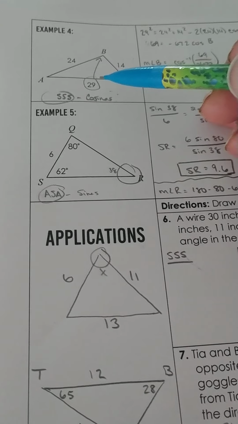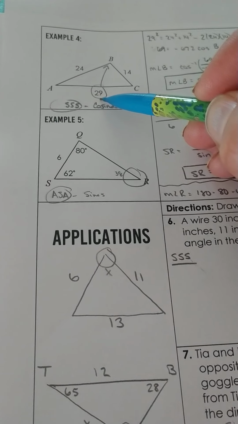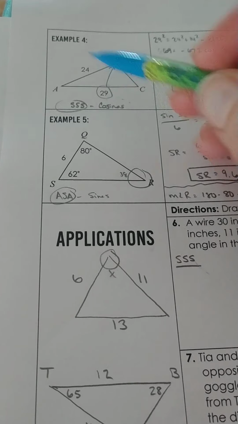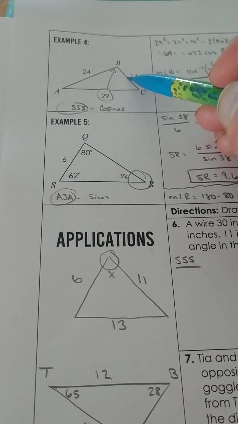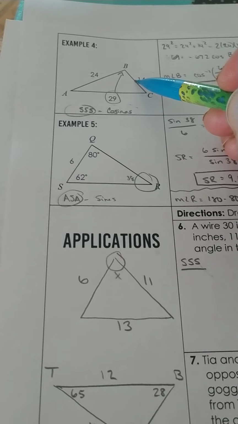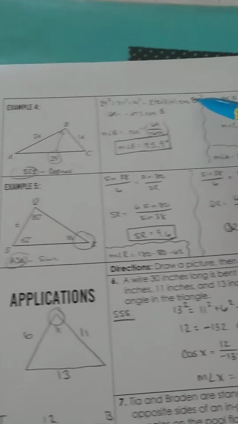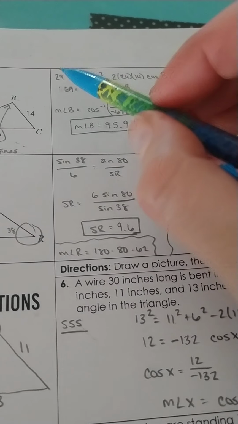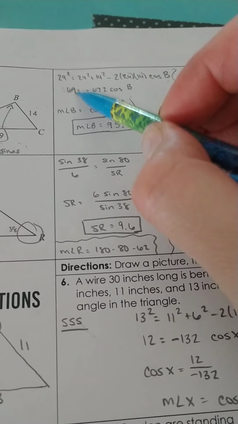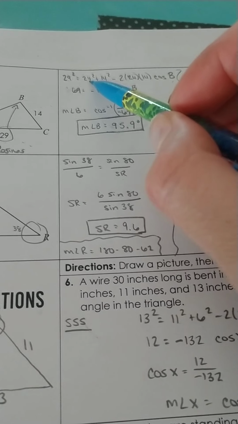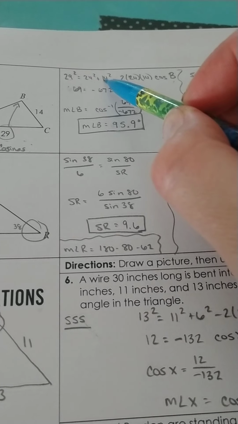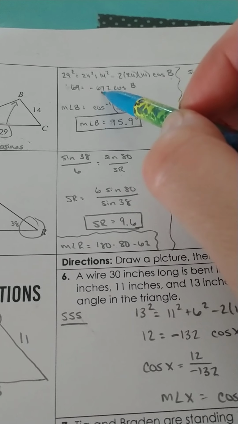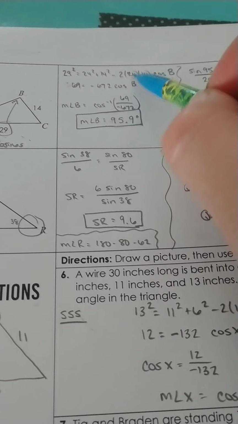So set up your law of cosines. 29 squared equals, what are my other two sides? 24 squared plus 14 squared minus 2 times 24 times 14 cosine B. That's written out for you right here. And if you remember when I do mine, that 69 comes from doing 29 squared minus 24 squared minus 14 squared. And this negative 672 comes from 2 times 24 times 14.